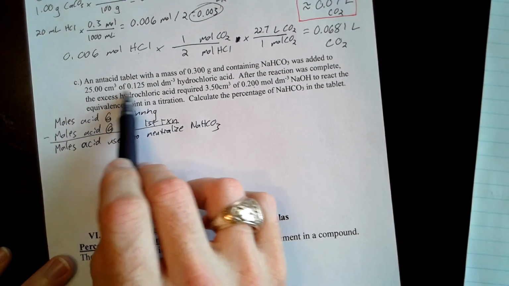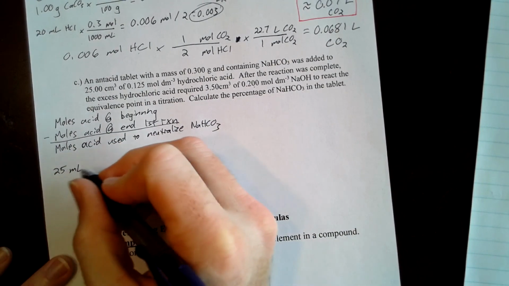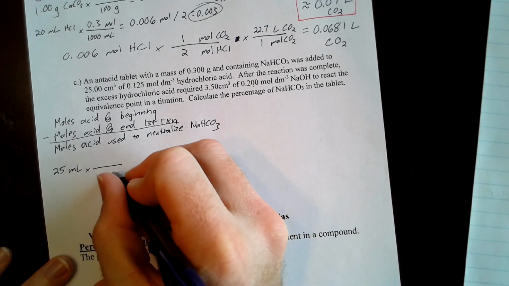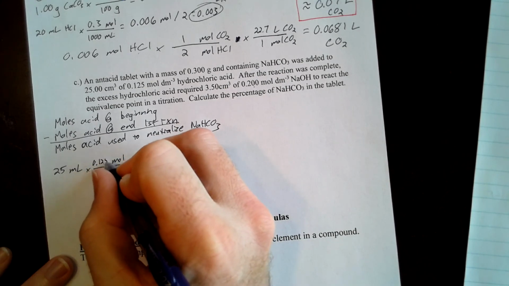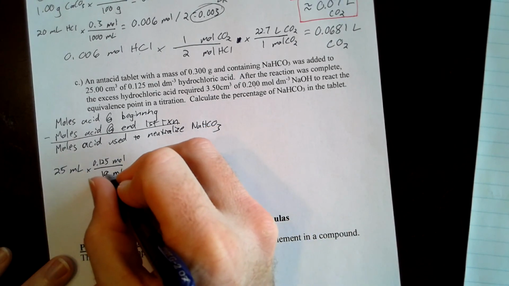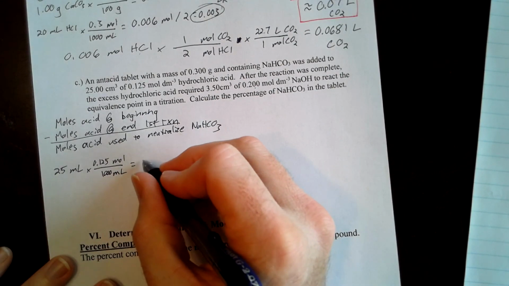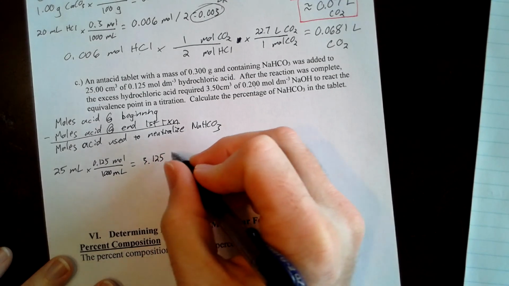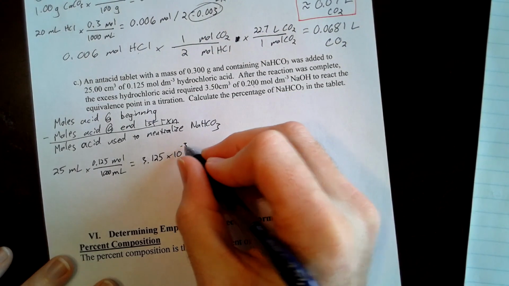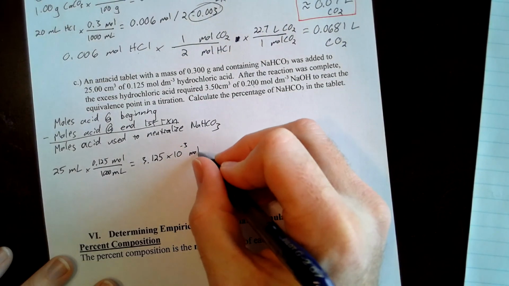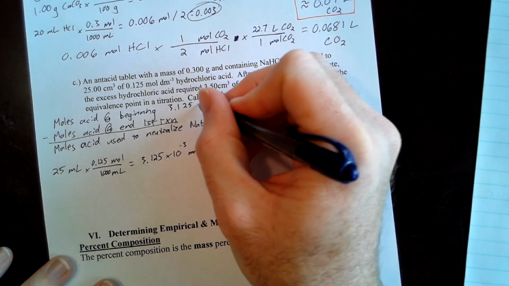The moles of acid at the beginning should be pretty easy to figure out, because all we have to do is focus on this part right here. We'll just take 25 milliliters and convert milliliters into moles. That's 0.125 moles per 1,000 milliliters. And that's going to be 3.125 times 10 to the minus 3 moles.